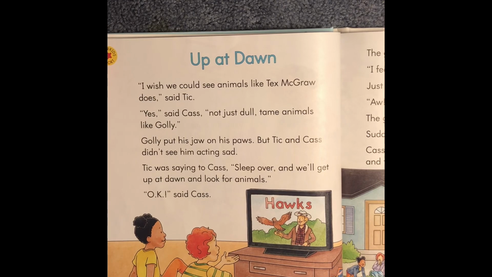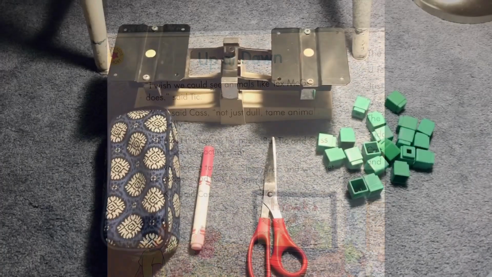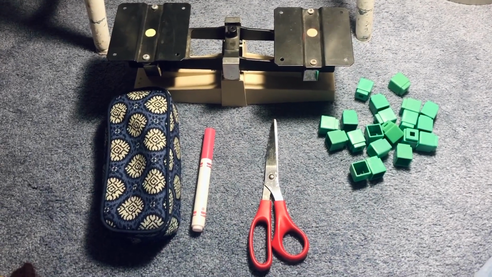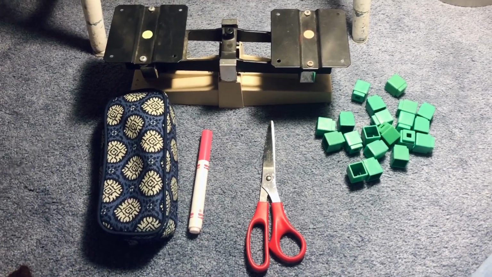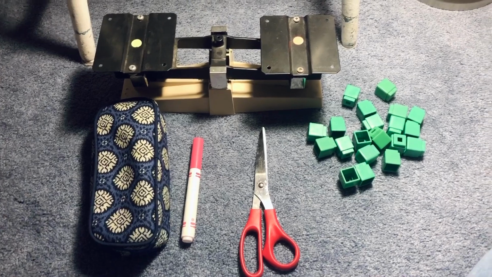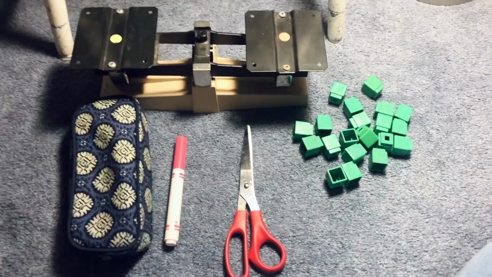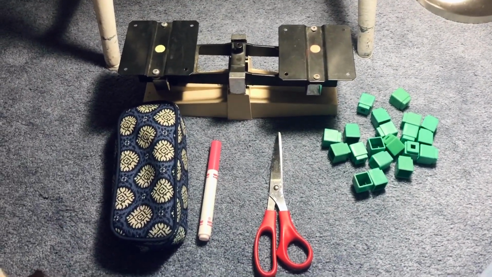Okay, you guys, let's move on to math. Okay, first grade, last week and this week, we have been talking about weight. And this week we learned that when the balance is level, that means that the two sides are equal.